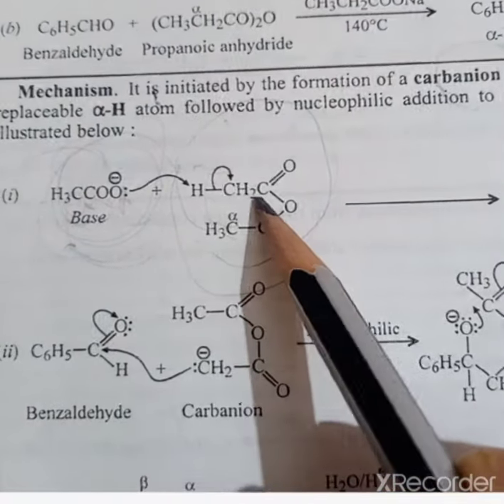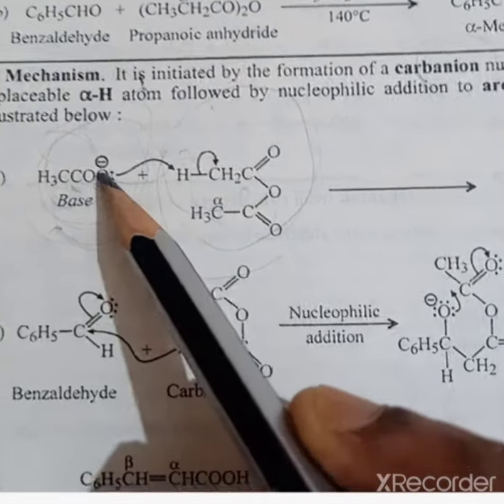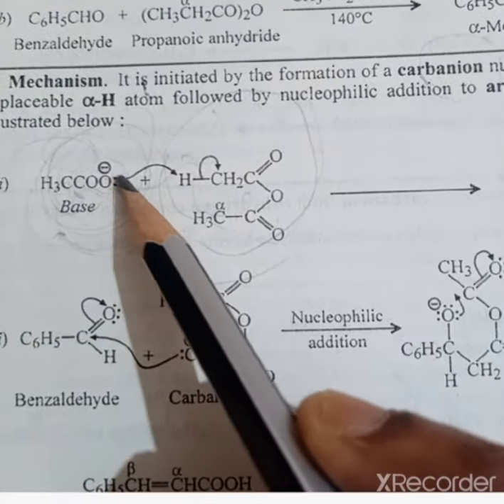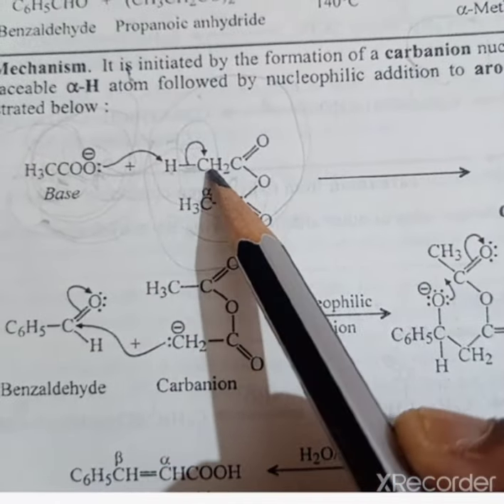This base reacts with the anhydride, replacing one hydrogen atom to form a carbanion. The two lone pair of electrons on the minus charge directly attack the plus charge, so this bond will break.